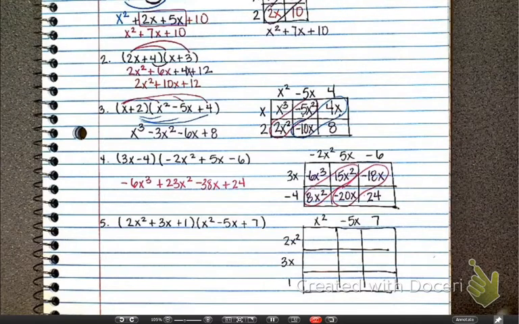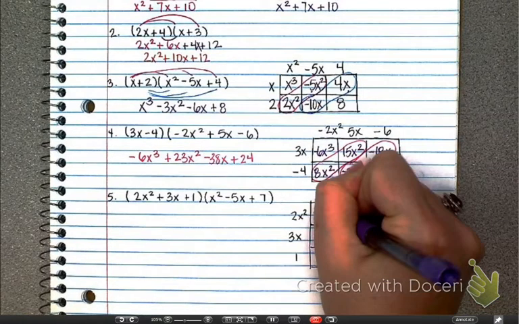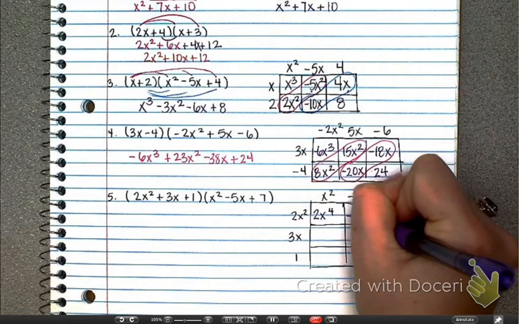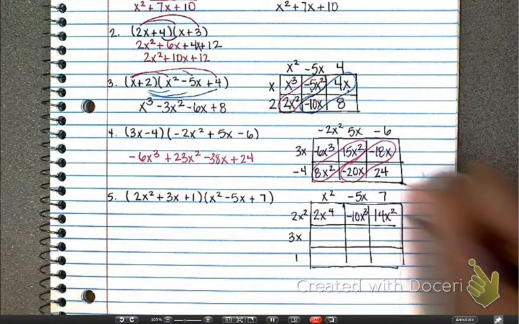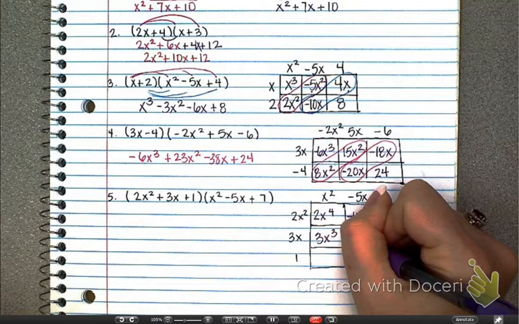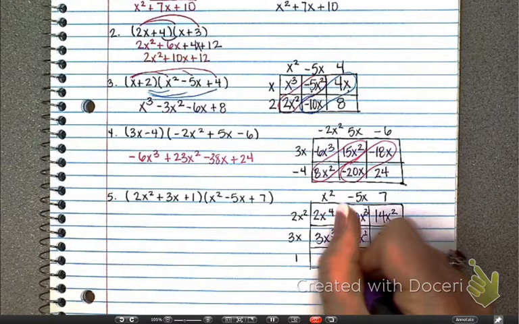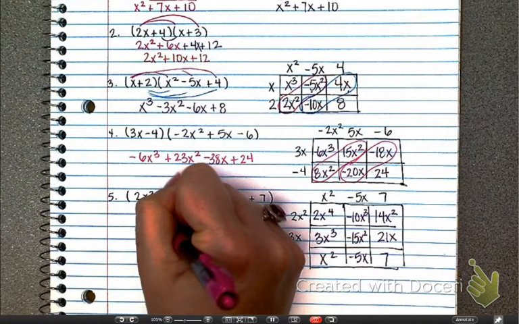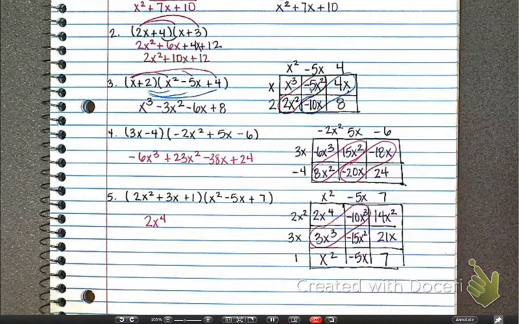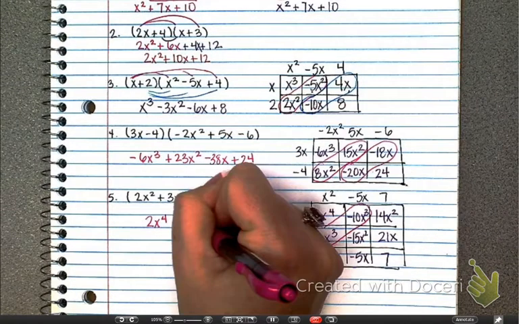When I multiply in, I get 2x to the fourth, negative 10x to the third, 14x squared. 3x to the third, negative 15x squared, 21x, and then x squared, negative 5x, and 7. My x to the fourth is by itself, so 2x to the fourth. Again, the diagonals are my like terms, so 3 minus 10 is a negative 7x to the third.